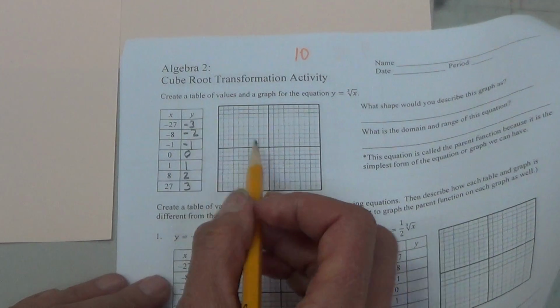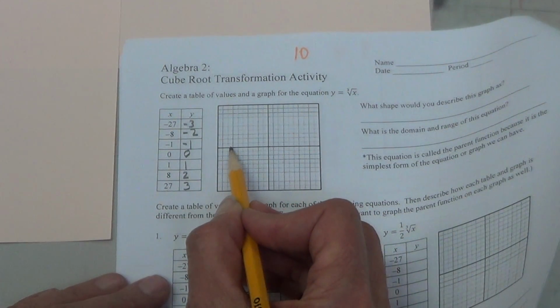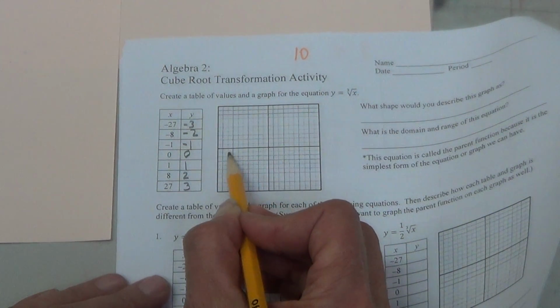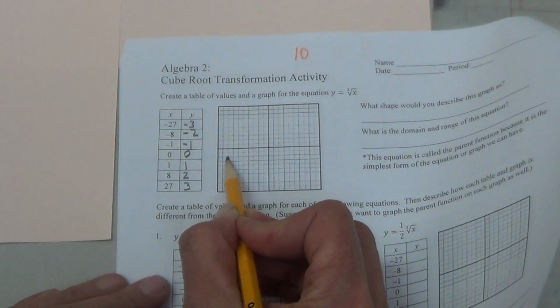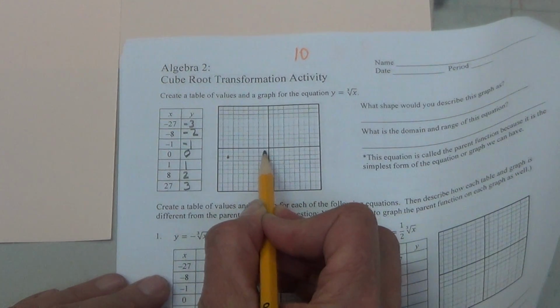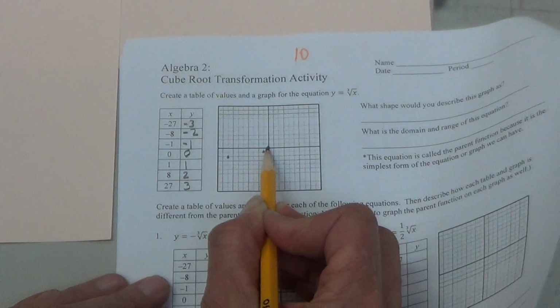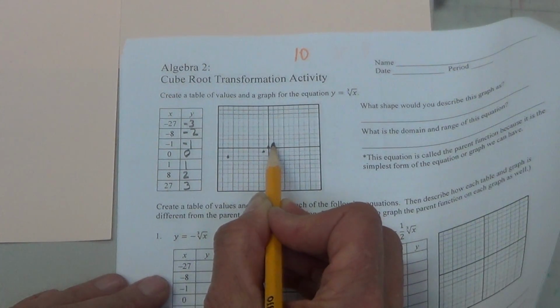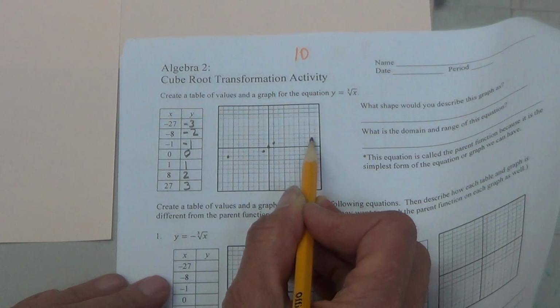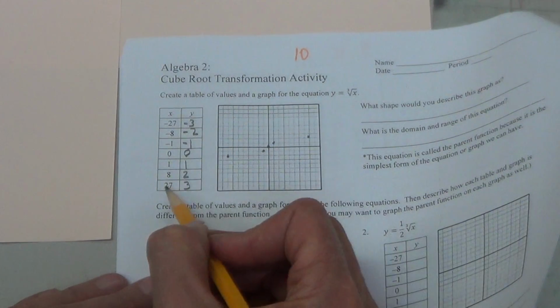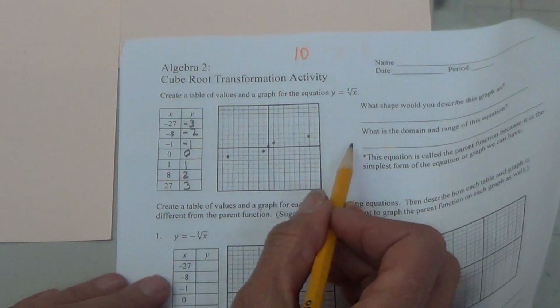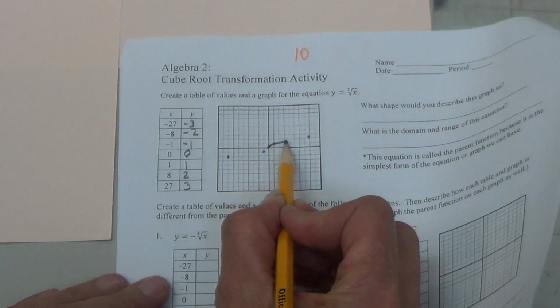So now we go negative 8 on the x-axis, go down to negative 2. Negative 1 is negative 1, 0 is 0, 1 is 1, 8 is 2. And then 27 is 3, you can't get that one on the graph.